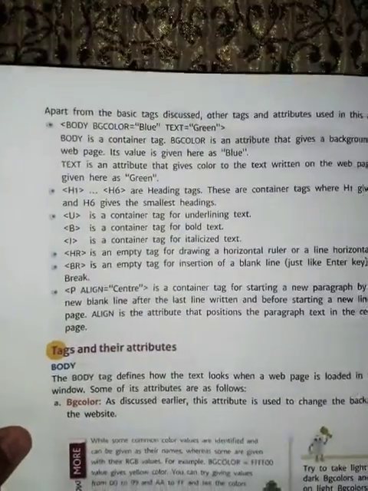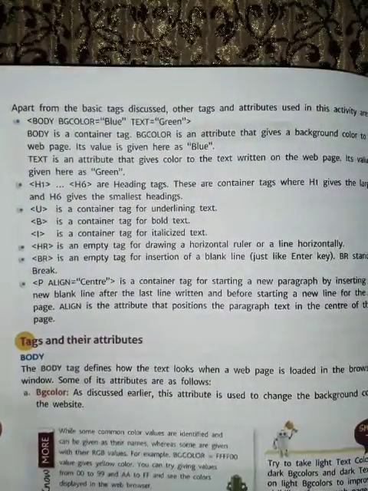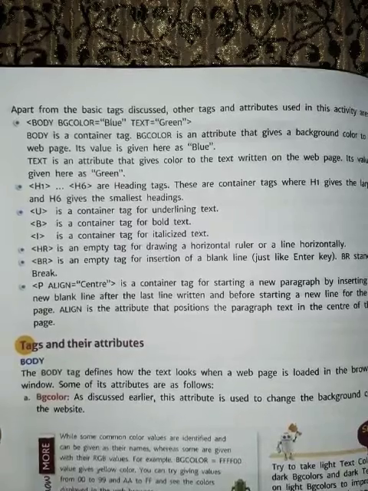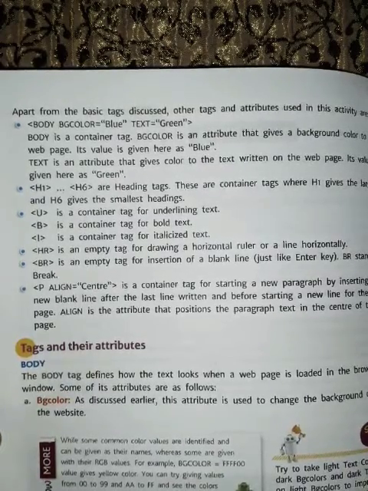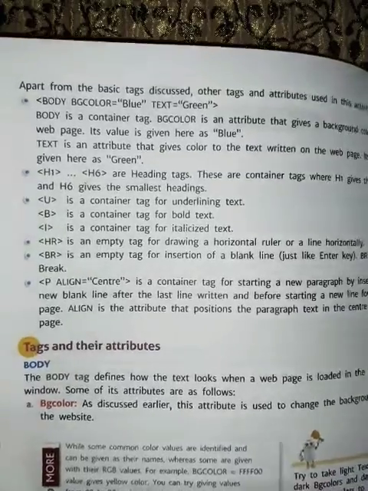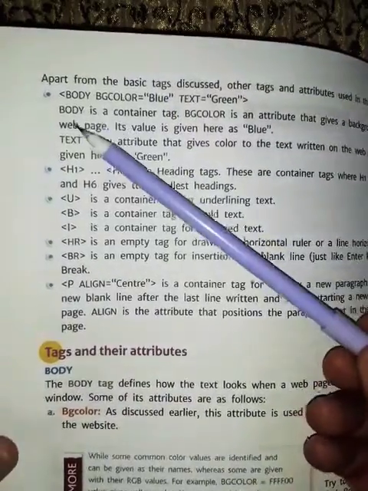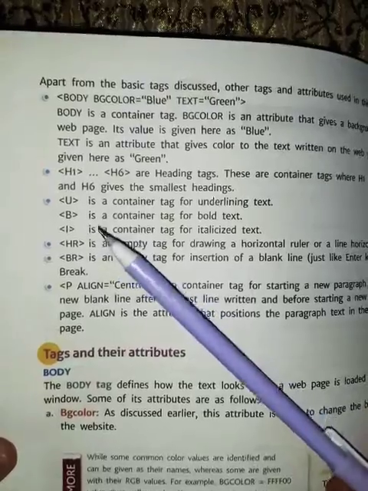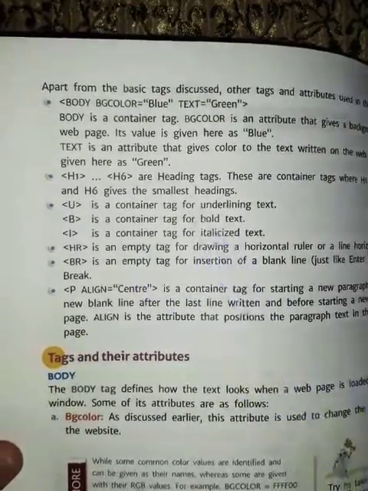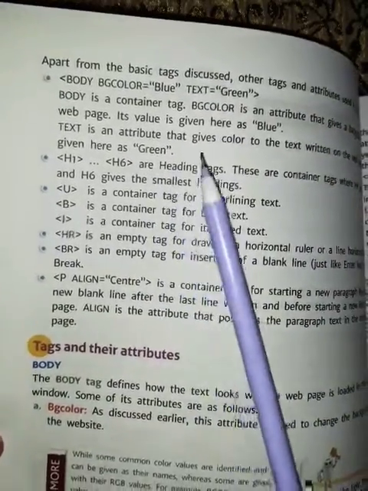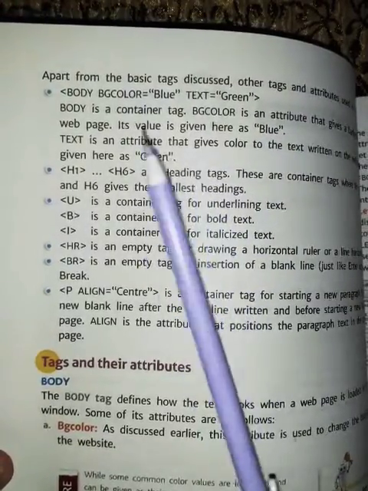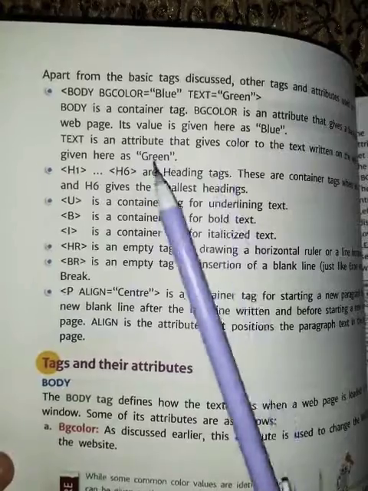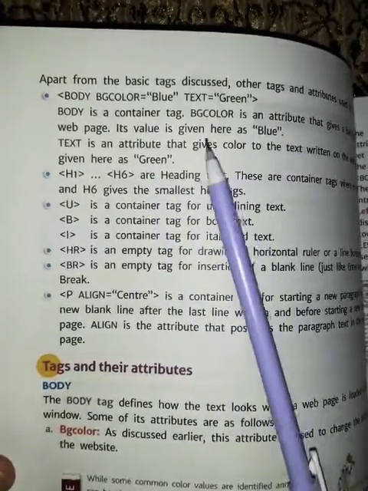Here are some tags you can see on the screen also. Apart from the basic tags discussed, other tags and attributes are used in this activity, as given here. Students, you can see these are attributes. Attributes mean that inside the tag you can insert some elements and attributes to decorate or to show your web page attractively.